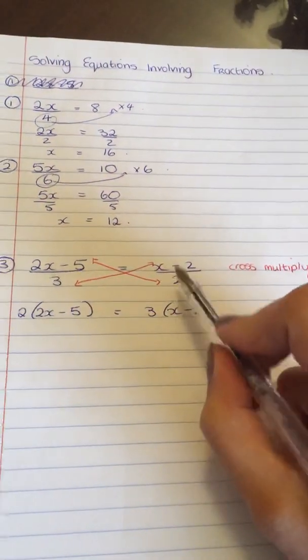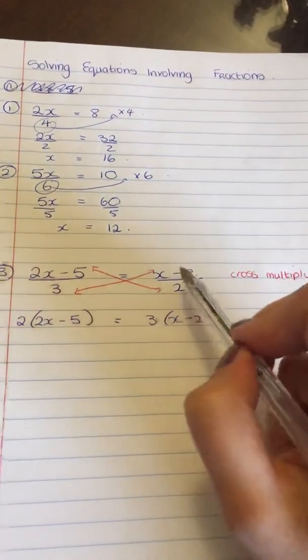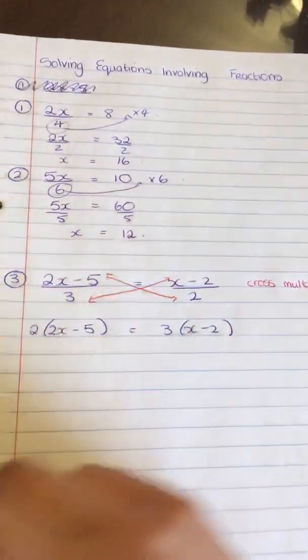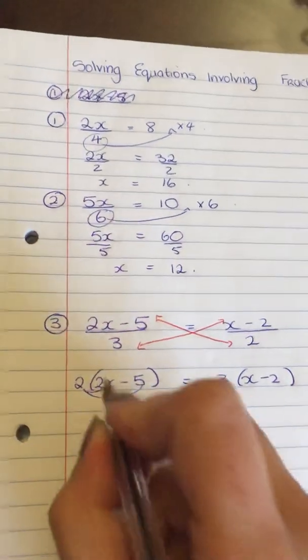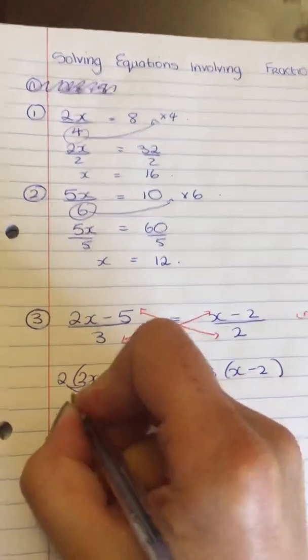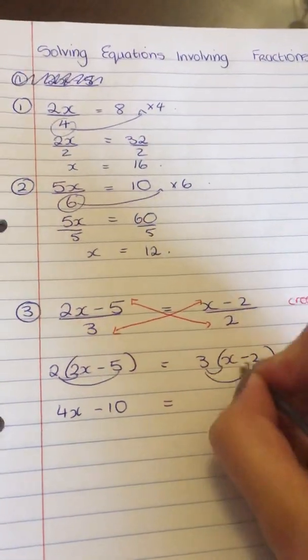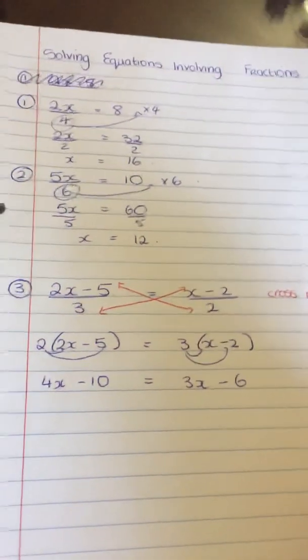So to solve that equation, we need to get rid of the brackets. We multiply in. So 2 by 2x will be 4x, 2 by minus 5, minus 10. 3 by x is 3x, 3 by minus 2, minus 6.